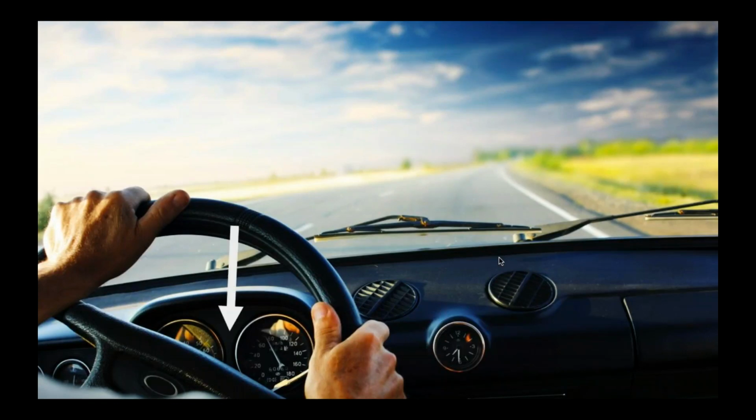The second one is the dashboard. How fast are you going? How slow are you going? Are you going beyond the maximum speed limit? Plus, do I have enough fuel to go through one round of the block? The dashboard, very, very important. And of course, where you're going. A driving instructor would say, always look at where you are going. Don't look at anything else.